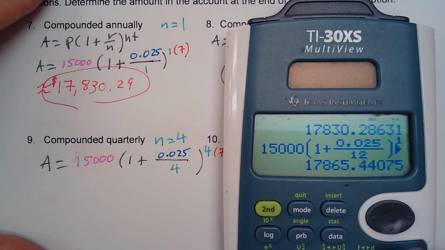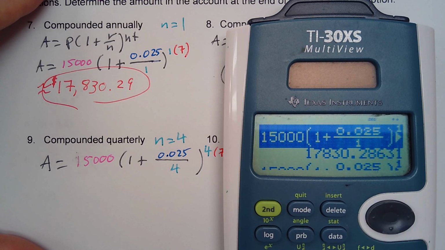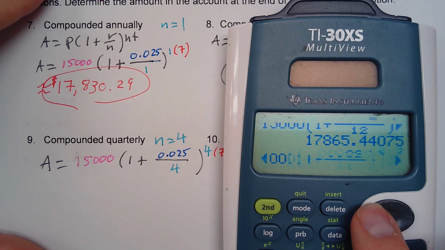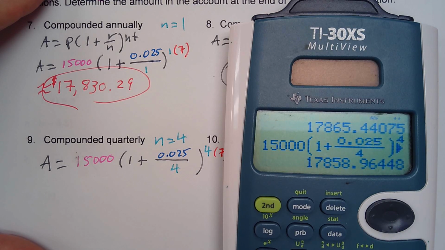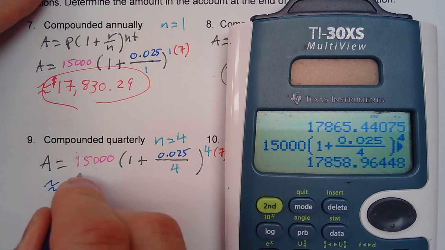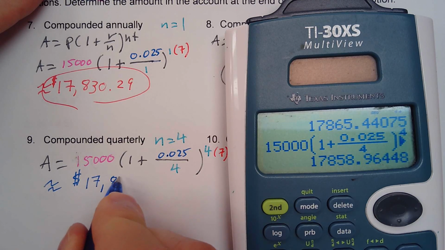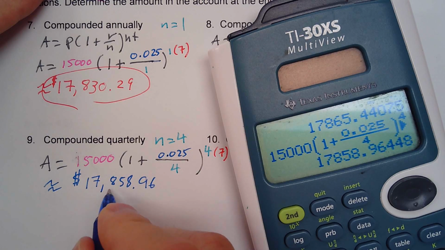All right, so let's go ahead and grab that formula. I'm going to go up a couple times here, grab this one, since I have a single digit for n, and I'm going to just change those 1s to 4. So I'll change that to a 4, and then change that to a 4. And now round off. That would be $17,858.96.